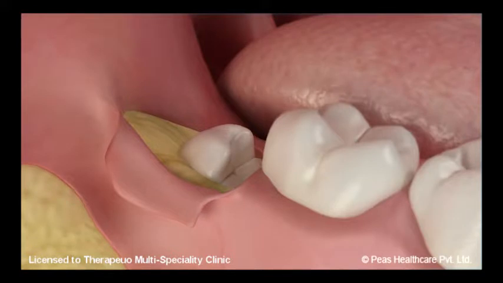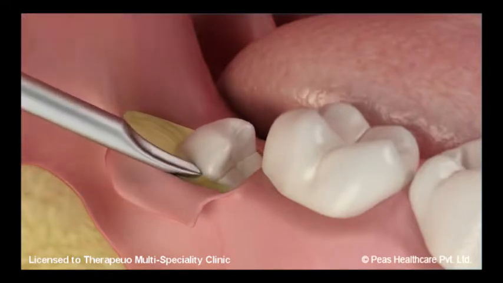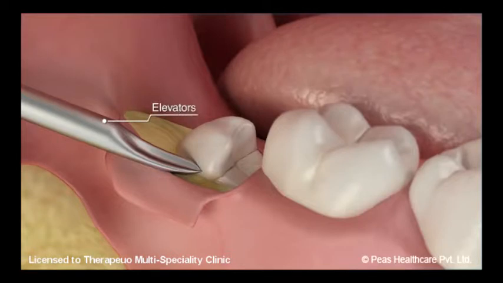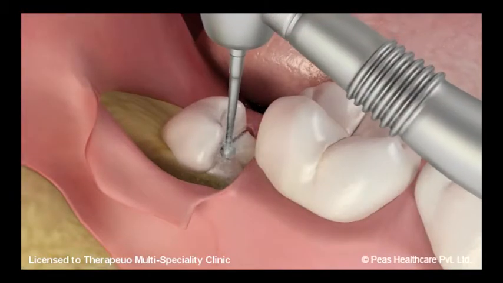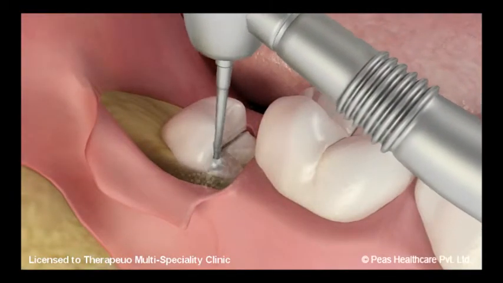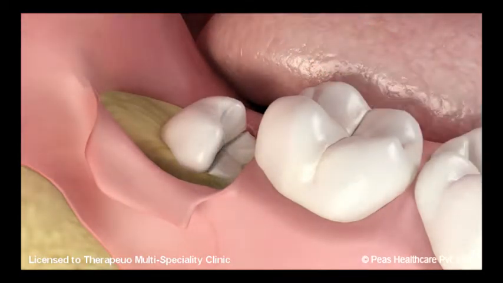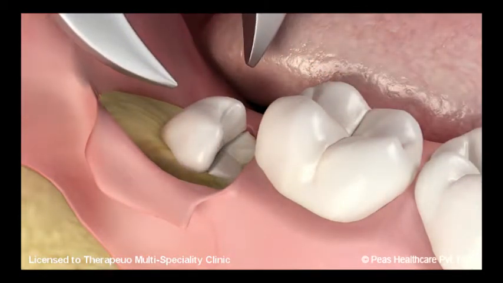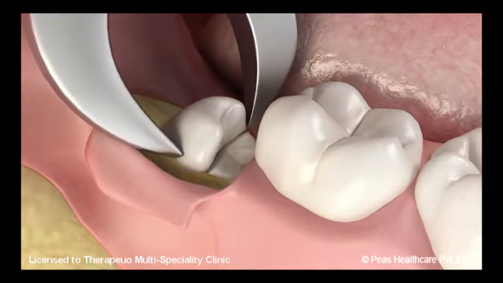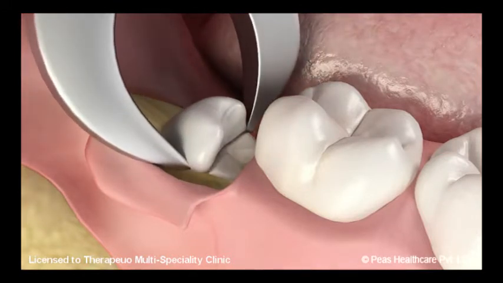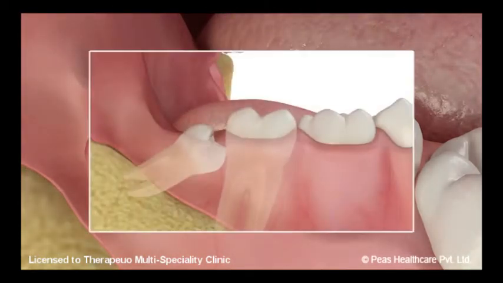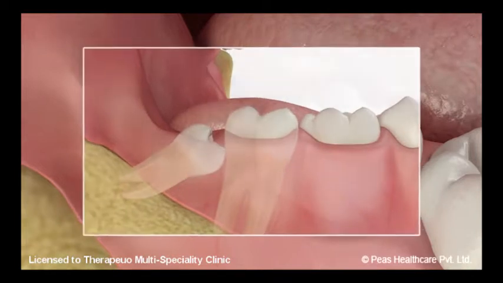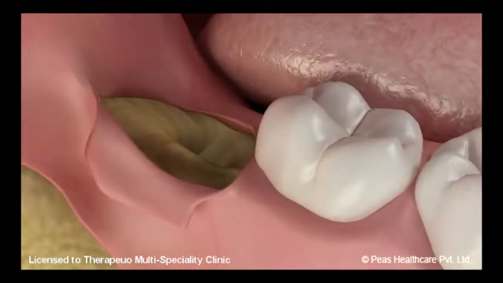The tooth is then either lifted up from the tooth socket using dental instruments called elevators or luxators, or it is cut into pieces with the help of a drill to facilitate easy removal. This decision is based on the angle of the tooth in the mouth and the extent of eruption of the tooth in the oral cavity.